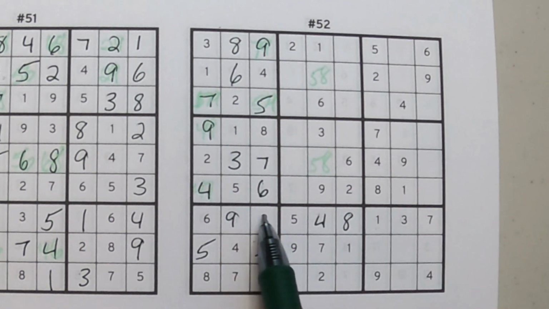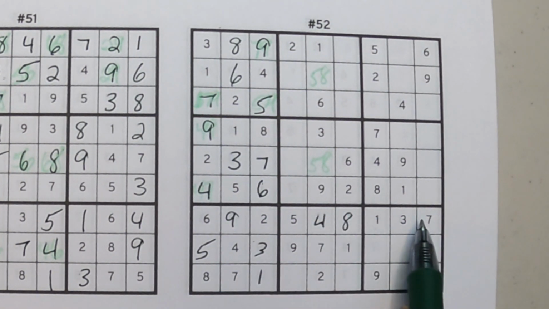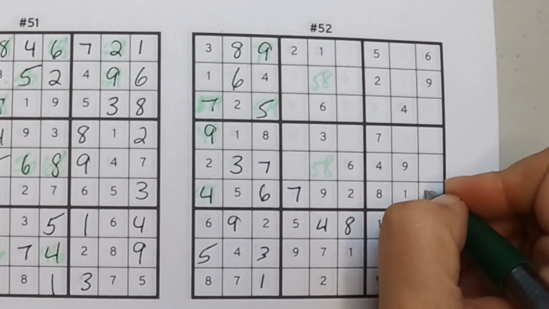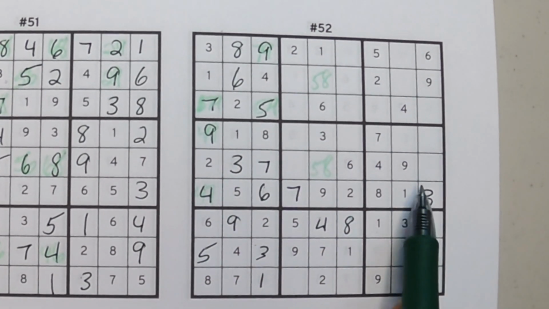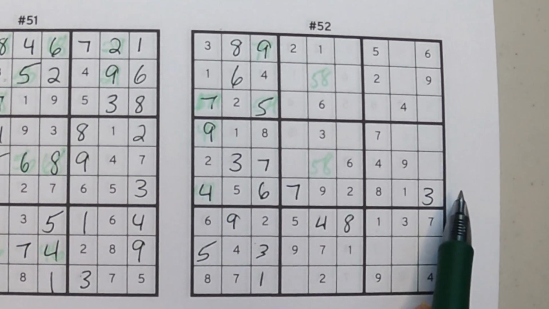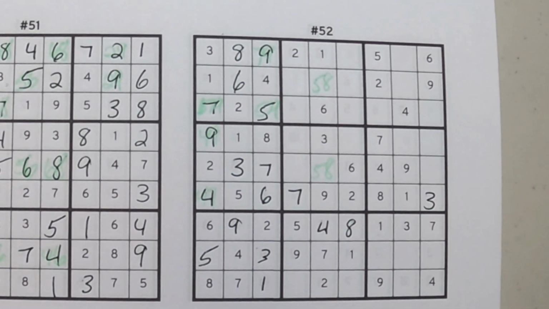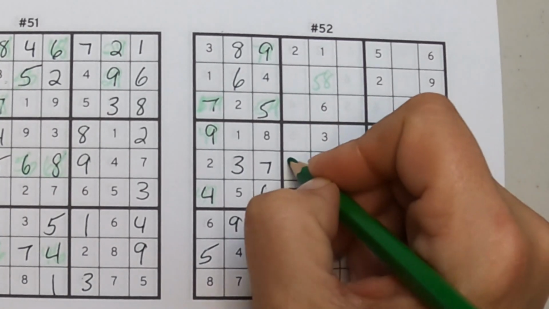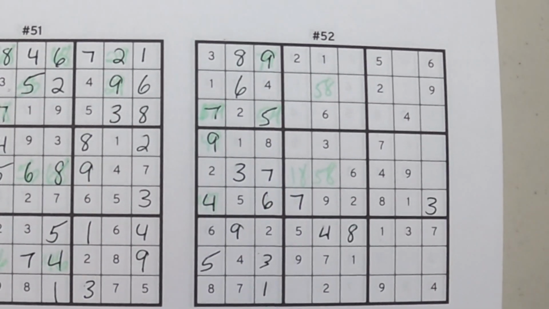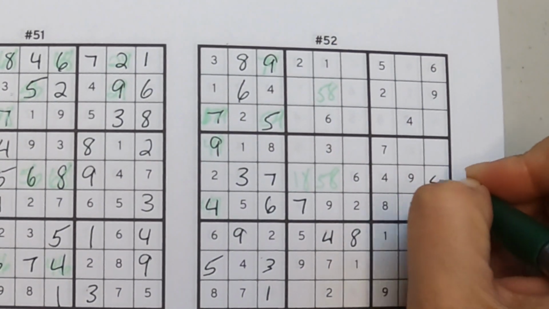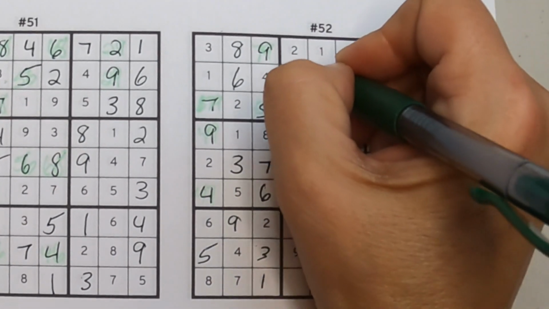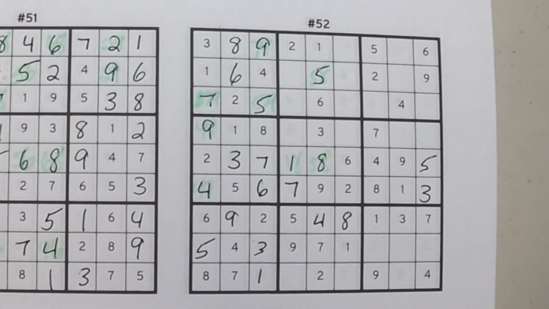If we look at this row, we're missing 3 and 7. We've got a 3 here, so 7, 3. For this row, we're missing 1, 5, and 8. We've got a 5 here, so 1, 8. 1 and 8 here. So this is our 5. That 5 makes this our 8, 1. And that 8 makes this our 5.